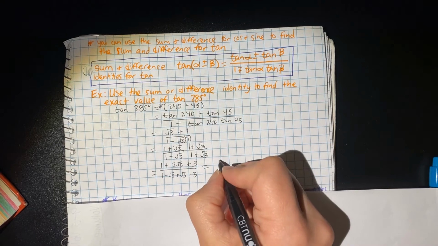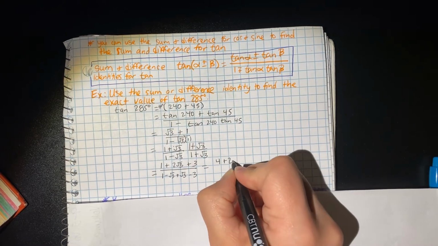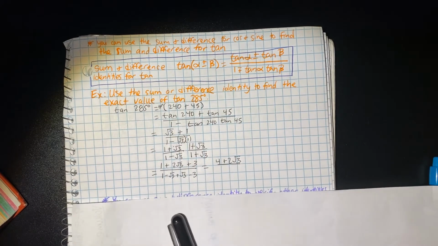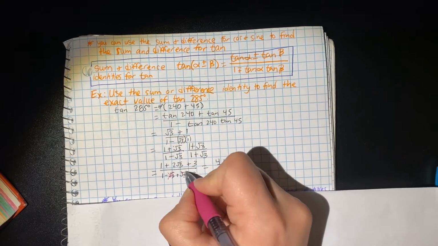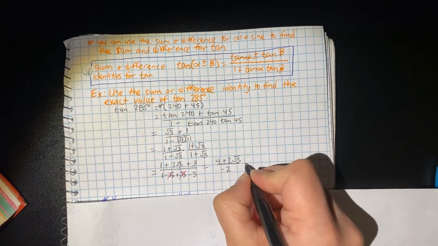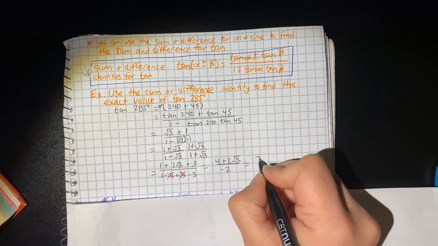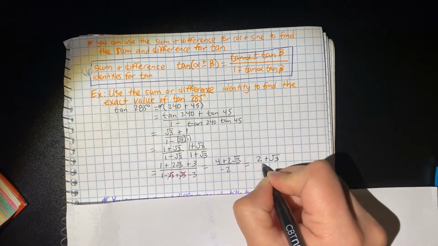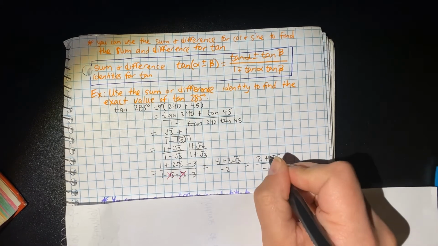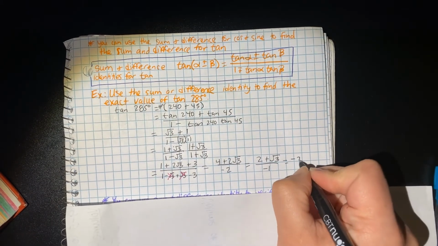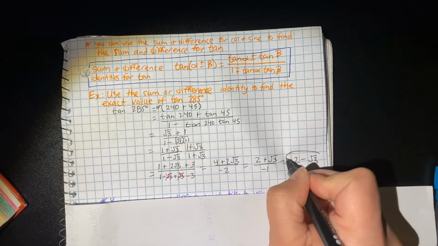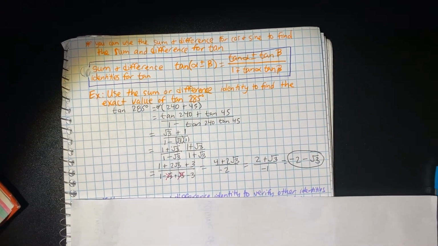So I'm going to have 4 plus 2 root 3 over, let's see, these cancel. 1 minus 3 is negative 2. So I'm going to have 2 plus the square root of 3 over negative 1, which means I need to make each piece negative. So negative 2 minus square root of 3. And that's my answer. Okay.